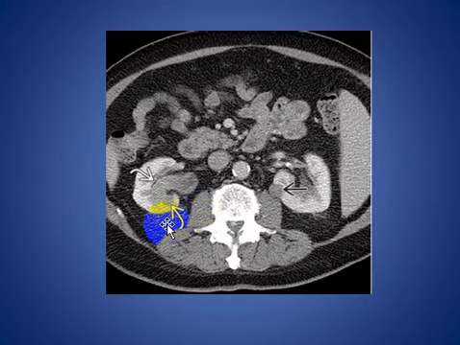Here you see a mass lesion in this patient filling the right renal pelvis with invasion of the adjacent structures and adjacent renal tissue, proven to be a transitional cell tumor. And there is a small exophytic mass lesion on the left side with high attenuation, proven to be a renal cyst.